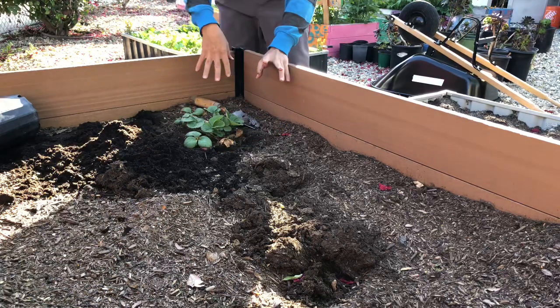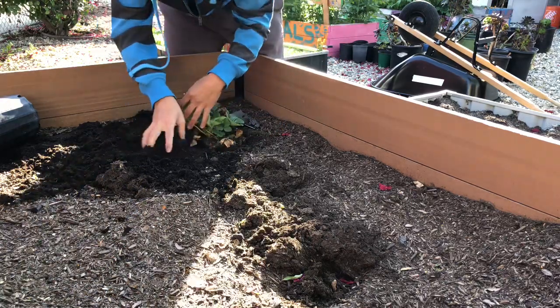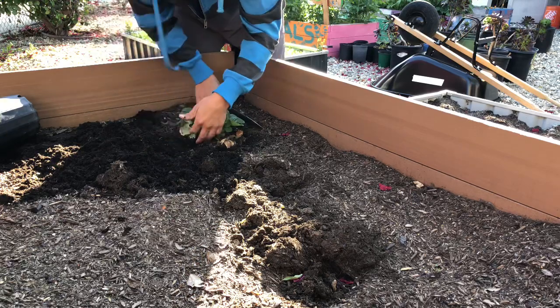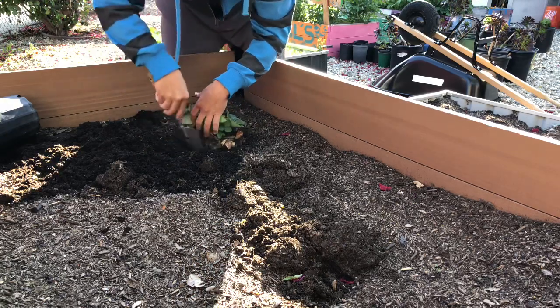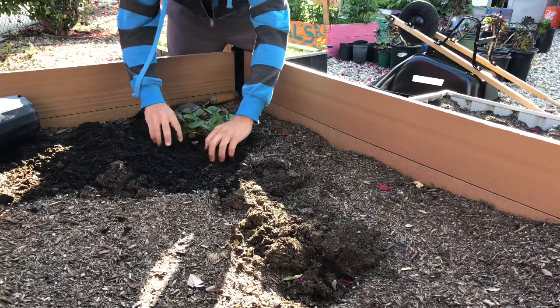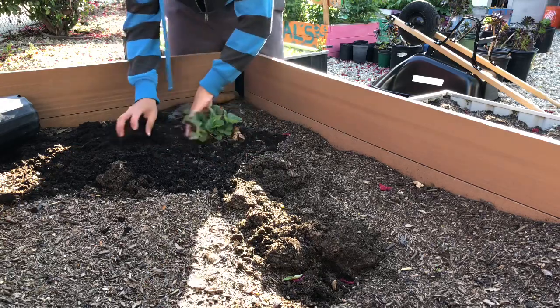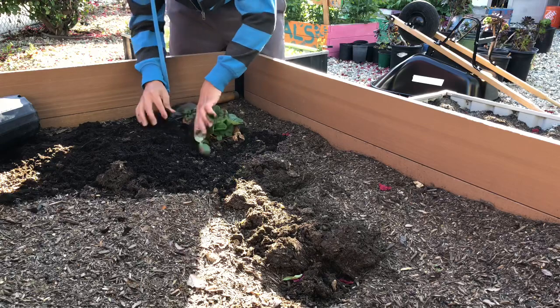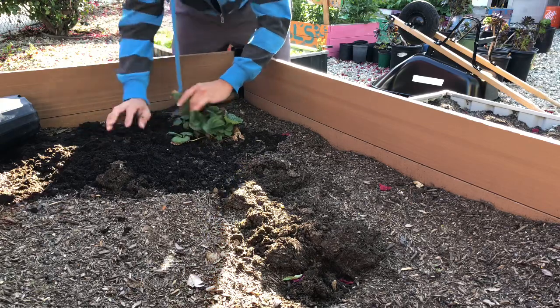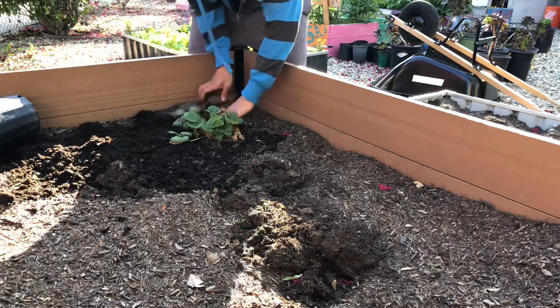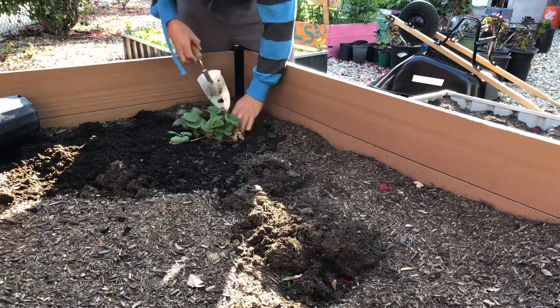Now, after we've placed it in the hole, we're gonna grab some of this soil that we took out and fill the sides. Put some of that awesome, rich black soil back into it.